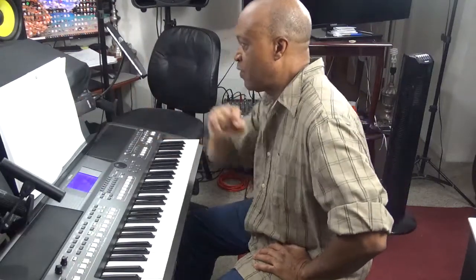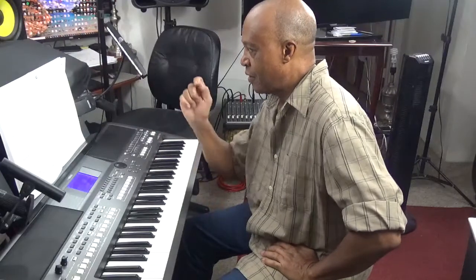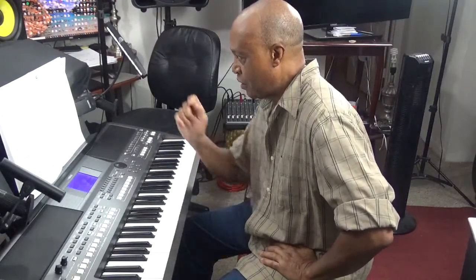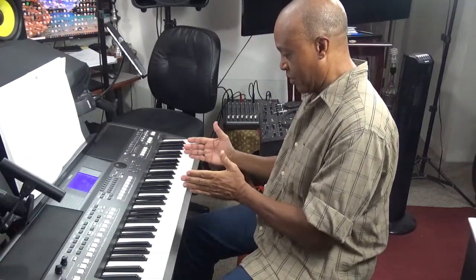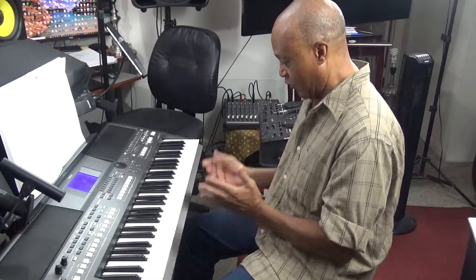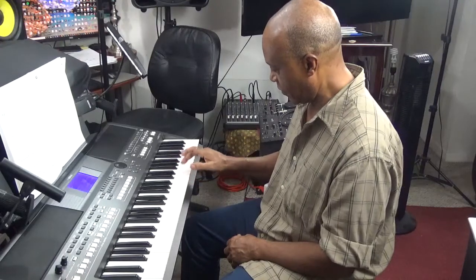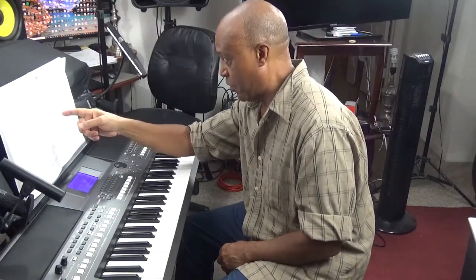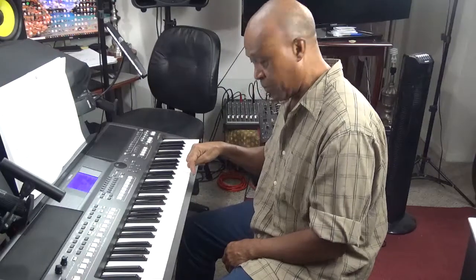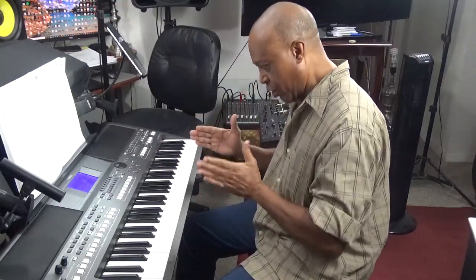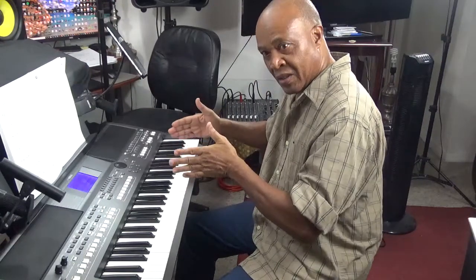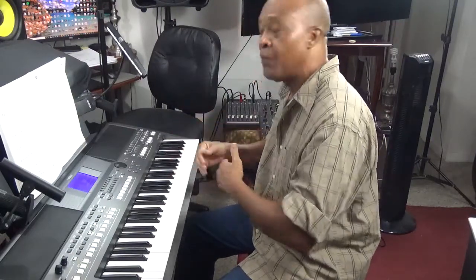If the first number that I see at the beginning of the music is a 5, then I come to the F major scale on the keyboard and find note number 5.